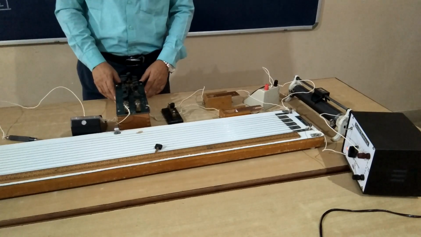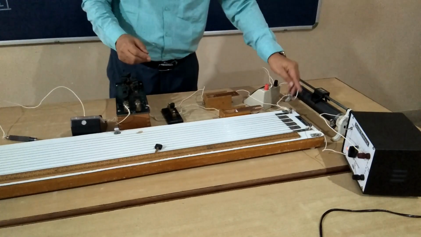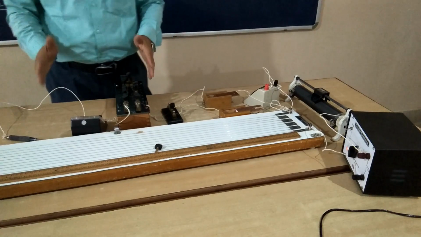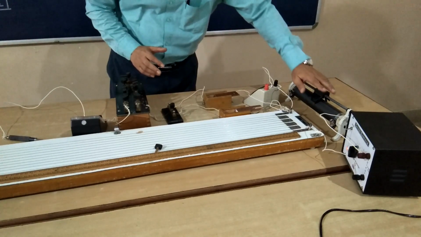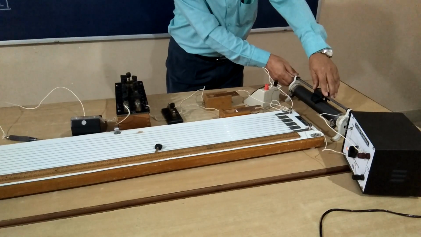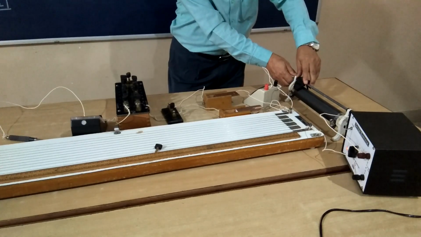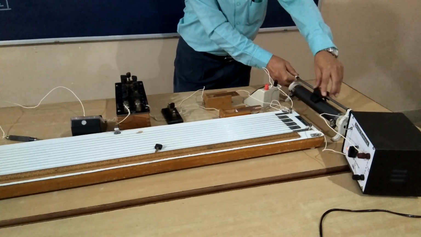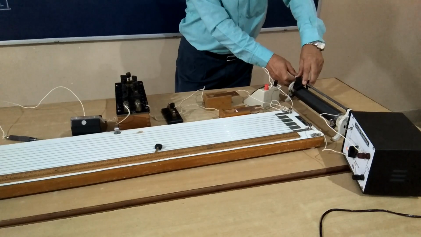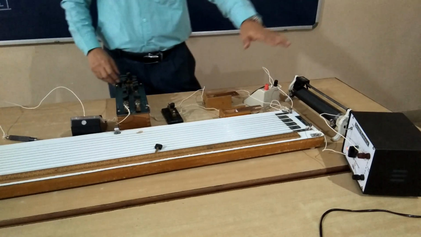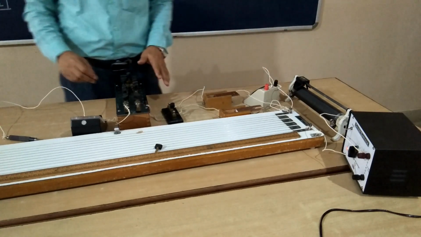Now we are going to find the null point. First of all, keep this rheostat at the 0 or minimum position, so that it gives the maximum current.